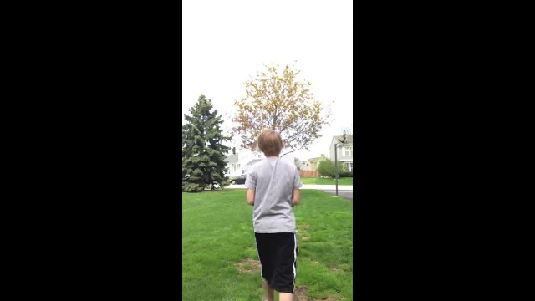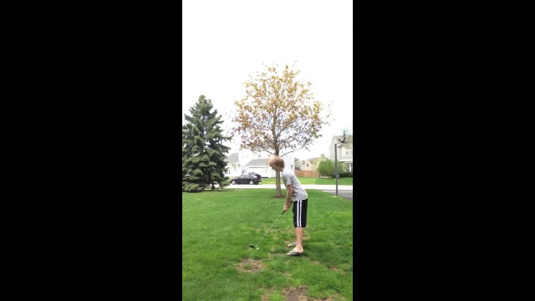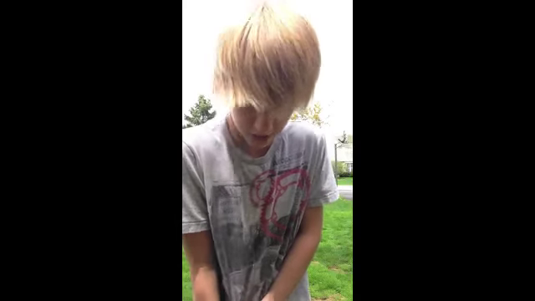Newton's third law is for every action, there's an equal and opposite reaction. When I hit the golf ball with the golf club, the action of me swinging and hitting the golf ball caused the golf ball to travel because that was the reaction.